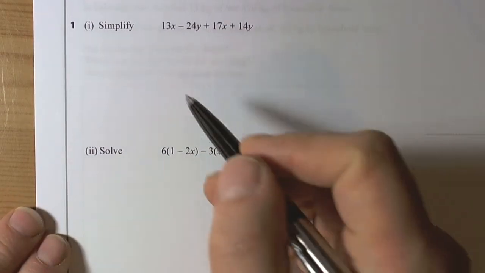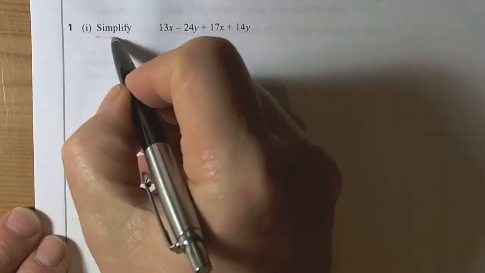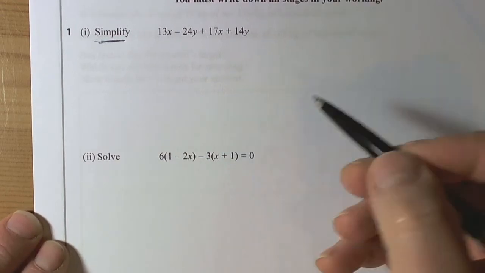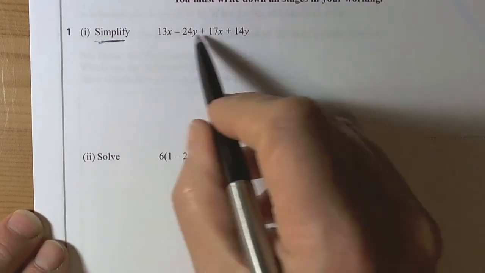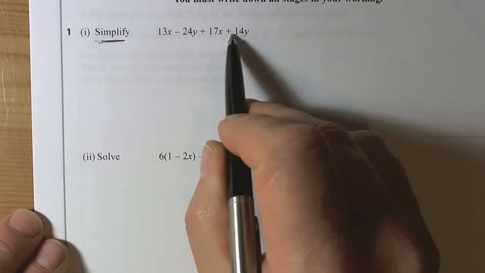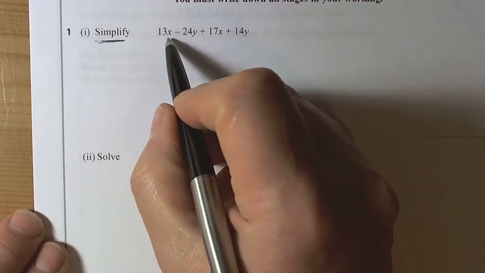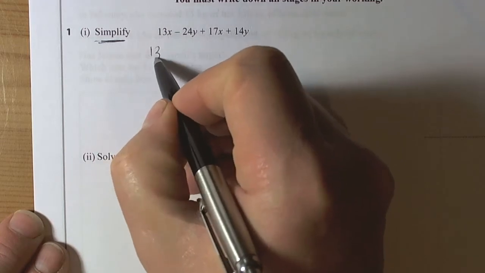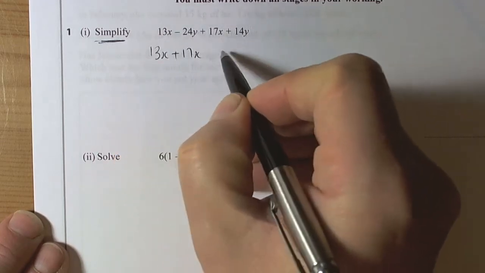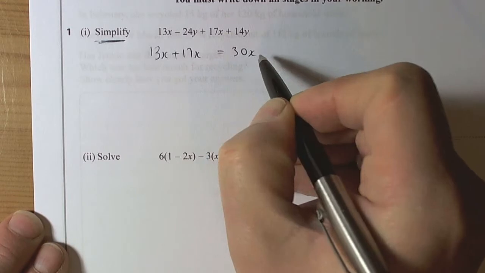We've got a question here that is using some language. It says simplify, which basically means make shorter, write less. So we look at the expression here, and we can see that there's some like terms. We've got 13x's plus 17x's, which makes a total of 30x's.